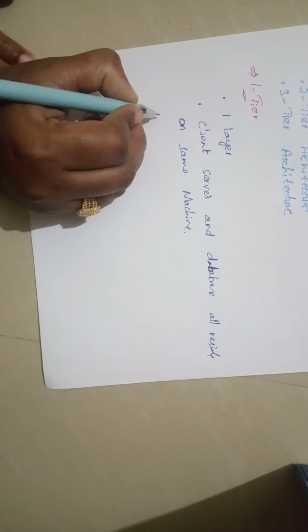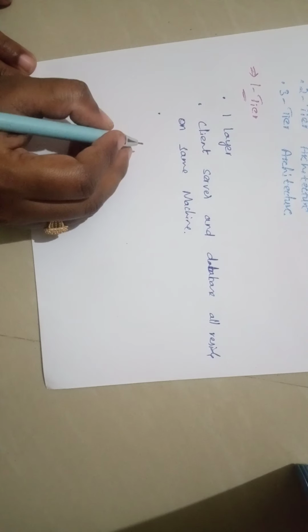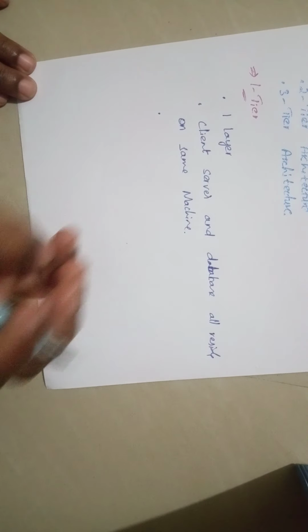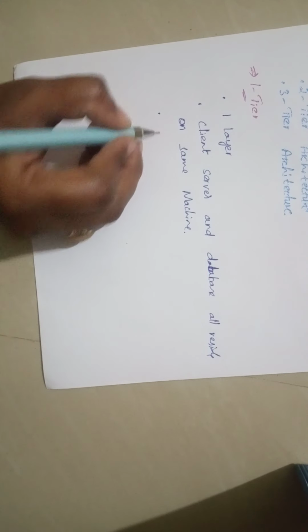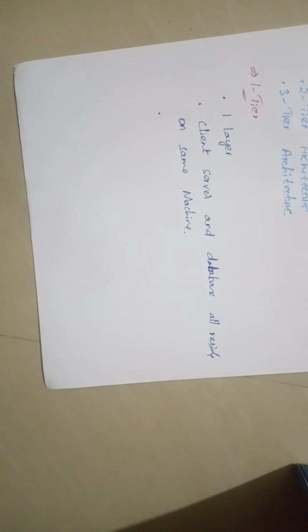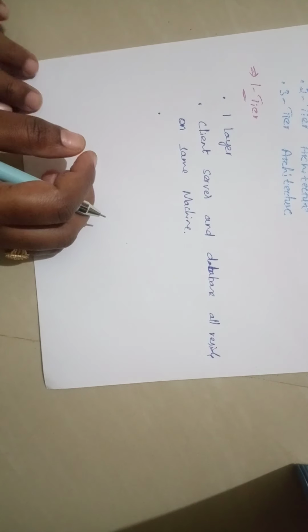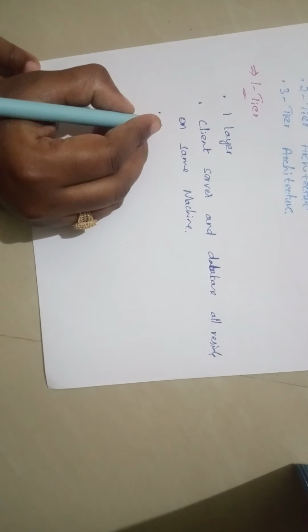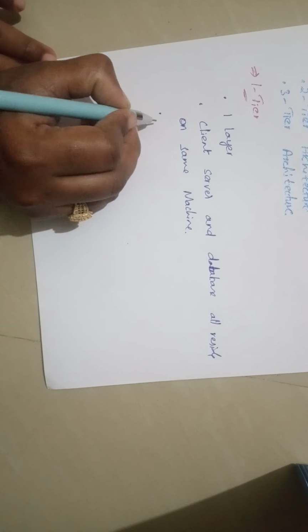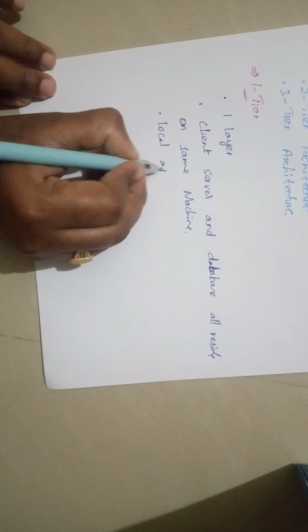So in the one-tier architecture, the client, server and database all reside on the same machine. The database is directly available to the user. If the user wants to access any data, he can directly access it. We can directly sit on the DBMS, and any changes done here will be done directly on the database itself. One tier is used for development of local applications.